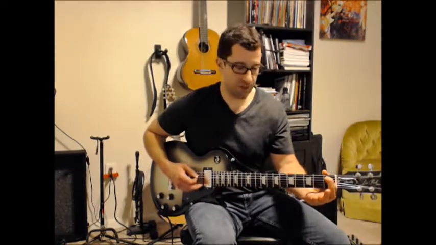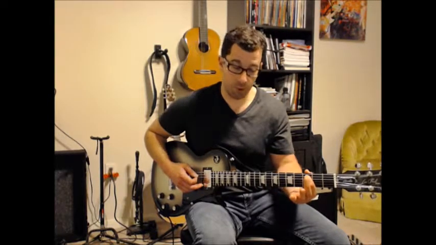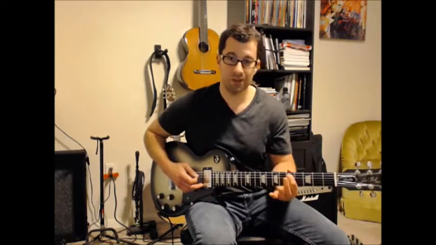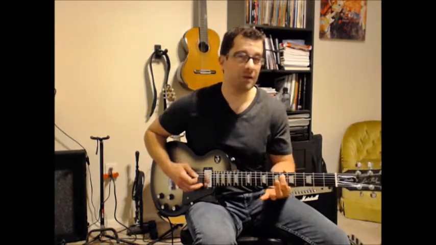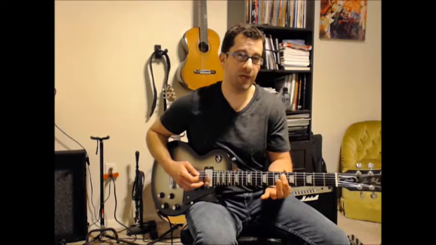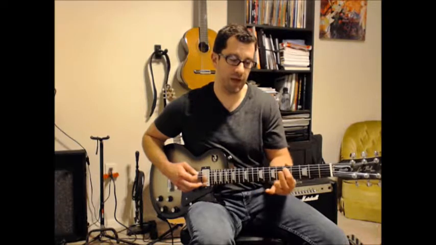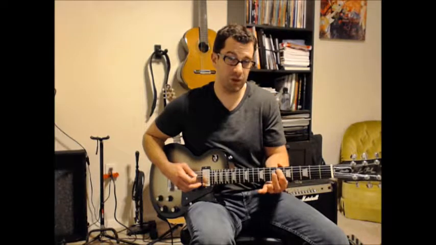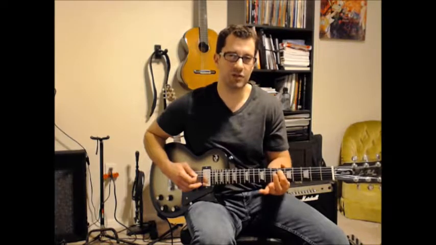Move up a whole step to C. Move up a whole step to D. Move up a half step. That could be D sharp, but in the context of B flat major, it is not. It is E flat. Right? So we don't have D, D sharp, and we're not mixing flats and sharps.